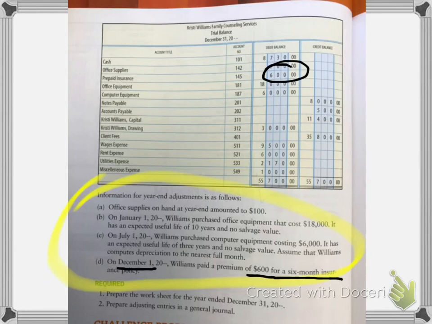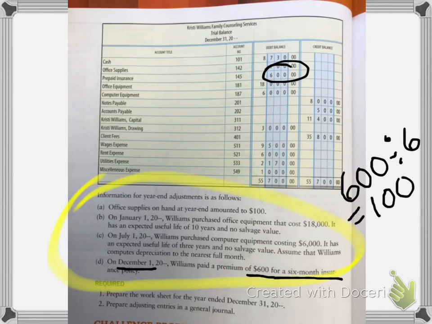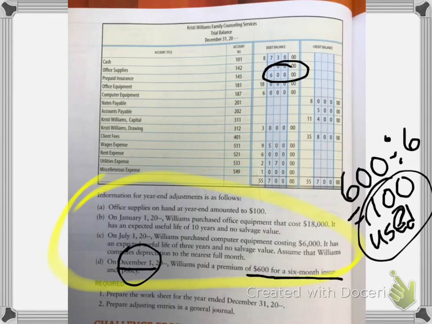We have to calculate how much insurance has been used. We paid $600 for 6 months. So if we divide 600 by 6, that's $100 per month. And if we bought it on December 1st and now it's December 31st, we've used 1 month. And so we've used up $100 of insurance. So that will be the amount of that adjusting entry.